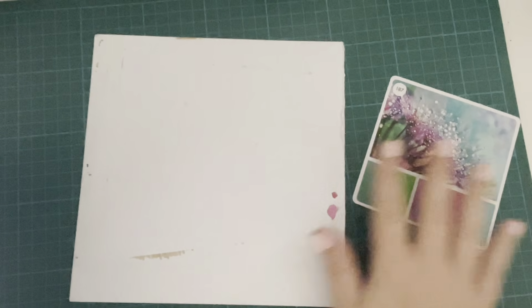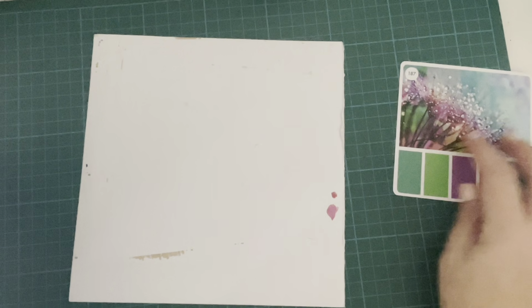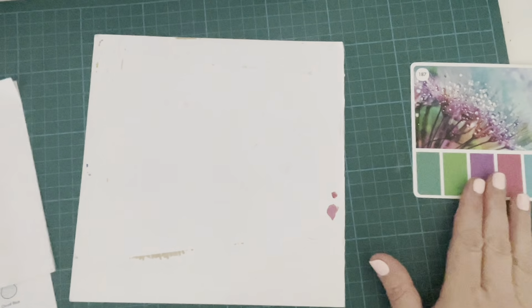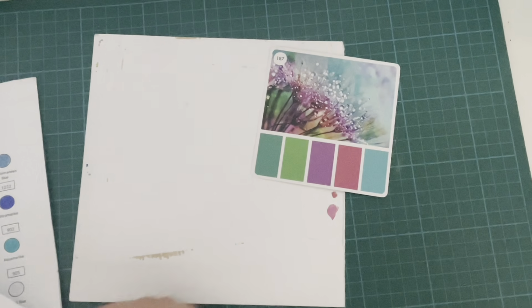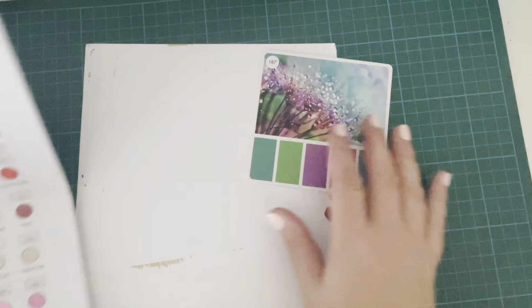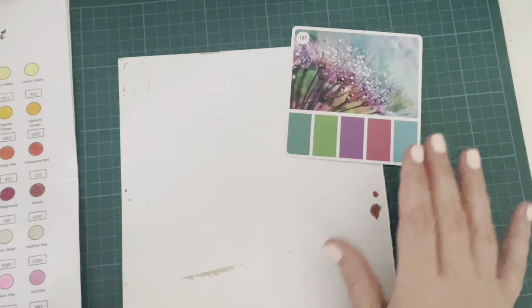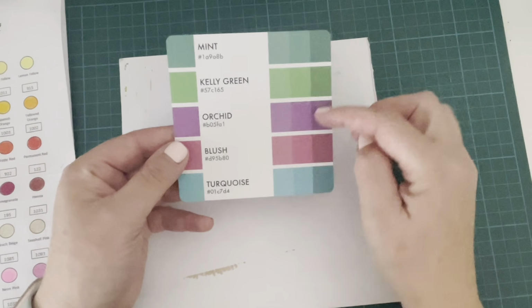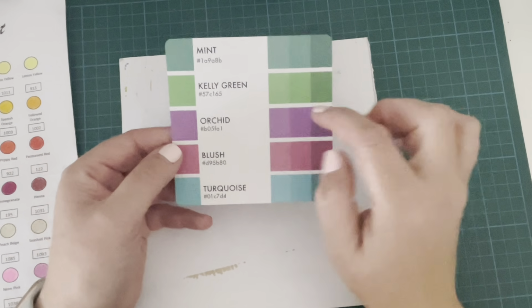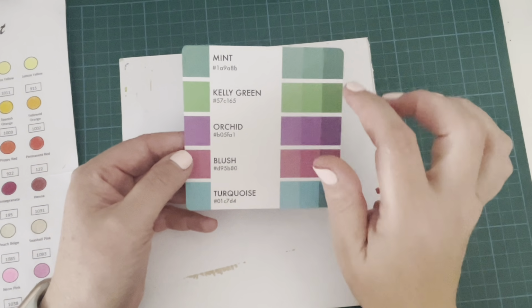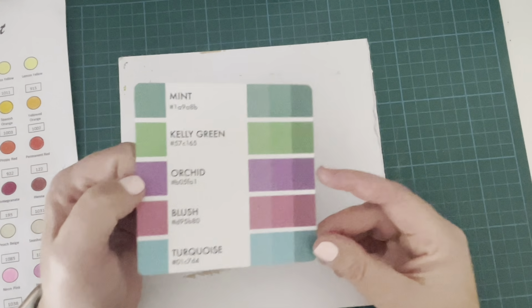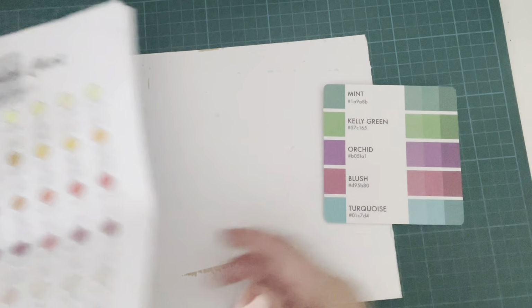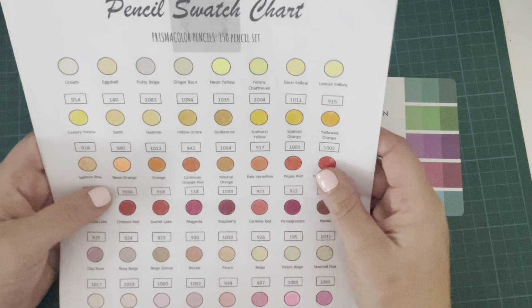Because all I'm going to do is work out what pencils I can use for these colors. So now that I have my color palette chosen, it's time to choose the actual mediums that I'm going to use. So as I said before, the great thing about these color cubes is they've got these kind of boxes on the back which have a lighter, medium and a dark shade of each of the colors in the palette. And I have my swatch chart here. This is one that I printed.